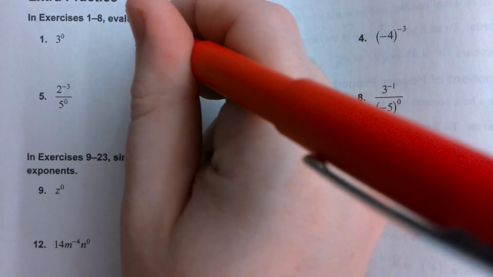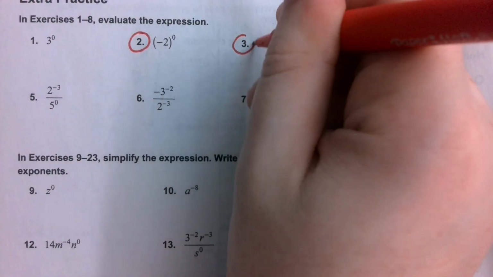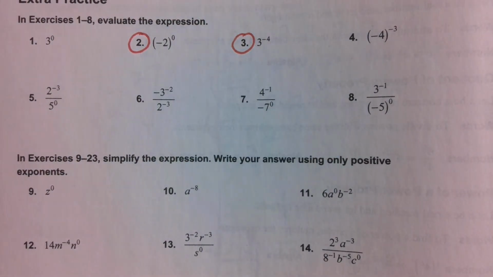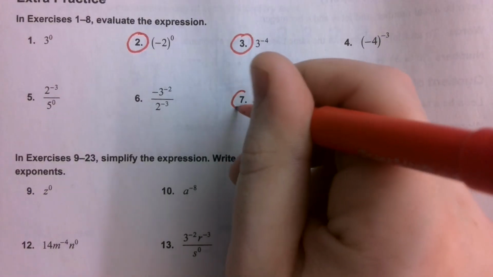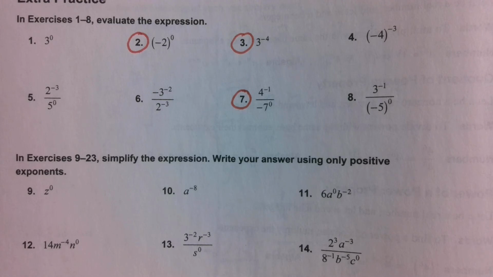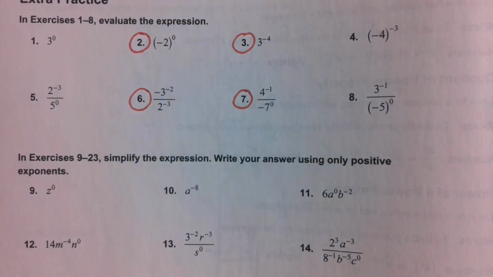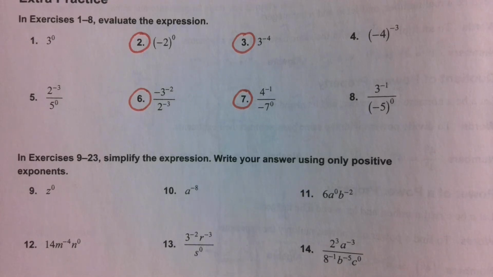I want us to try out problem 2, problem 3, problem 7, and if you're looking for a challenge, problem number 6. Pause the video, try out these problems, and check your answers in just a moment. So go on, pause the video, and we will see.